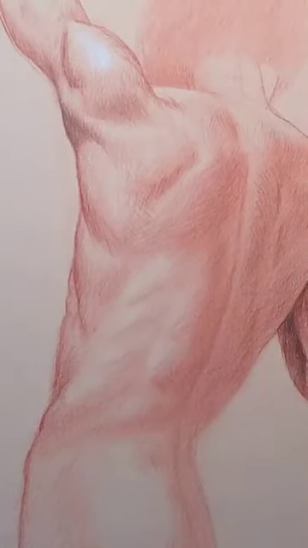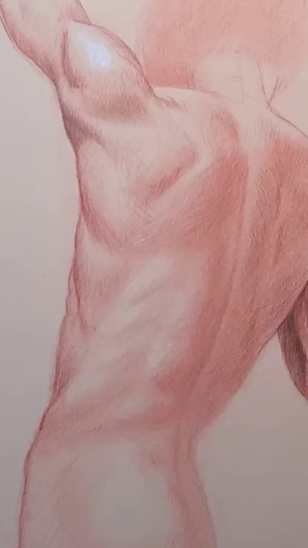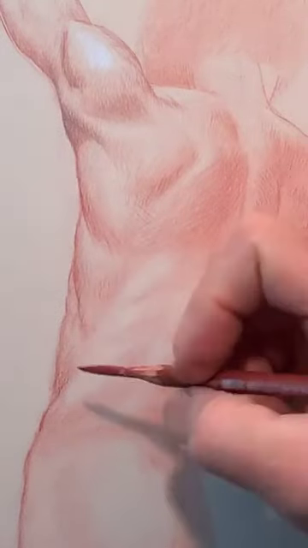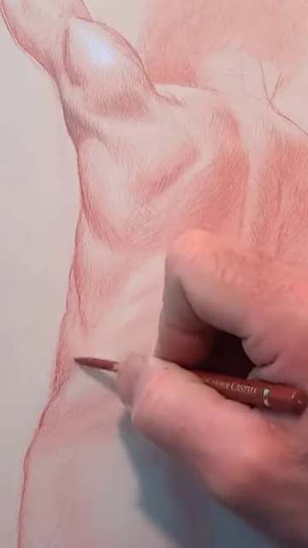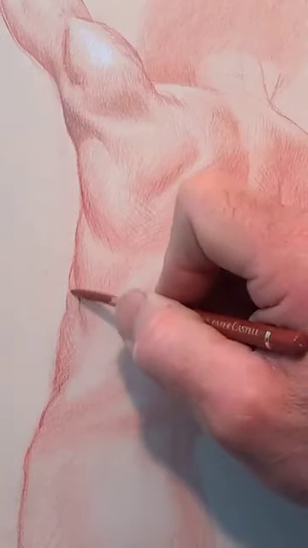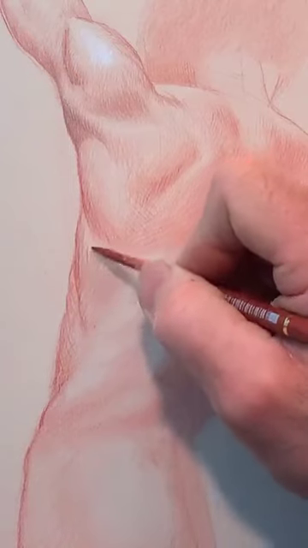So now, it is very important to keep the point very sharp. Now here we have lines like this. This needs to be darker, so I'm going to push it like this. It's going to be here, coming down like this. See that?